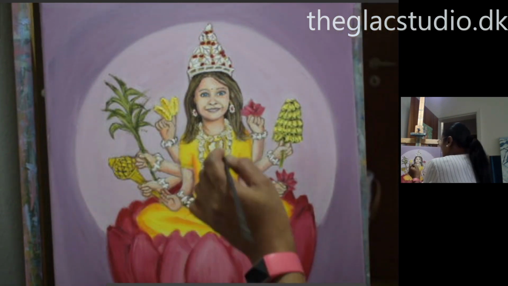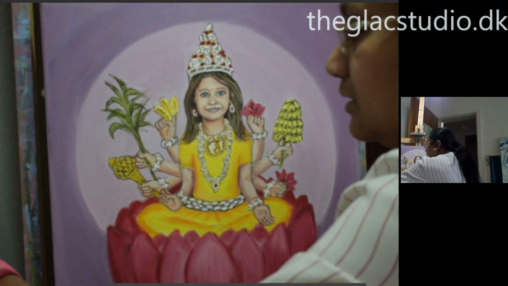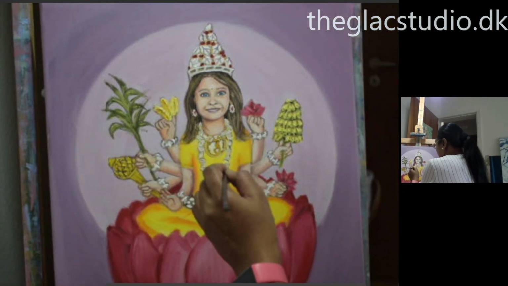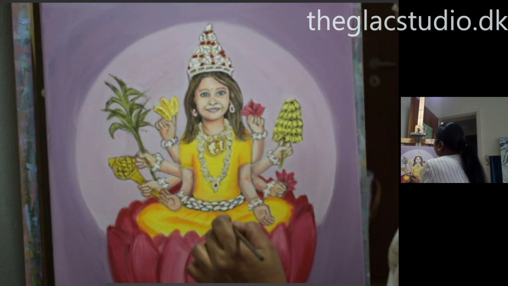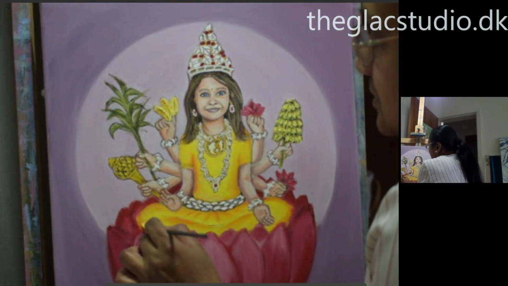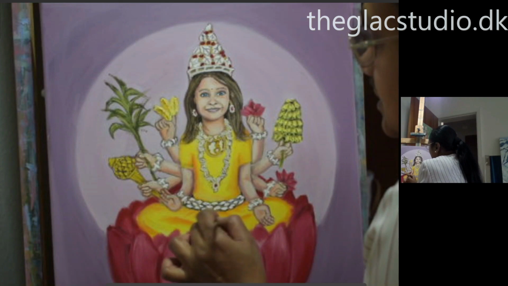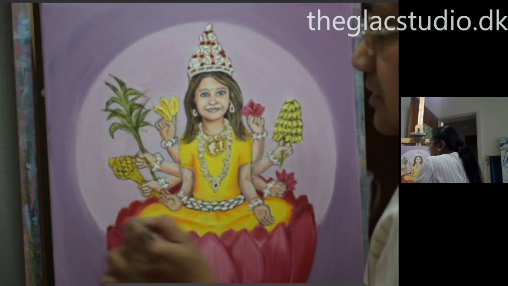We need a little bit of shading to be done for the jewelry, especially on the necklace area, and I want to just fill in this light yellow one more time in these sections as well, giving it a nice finish.